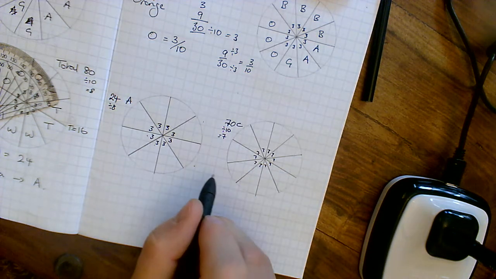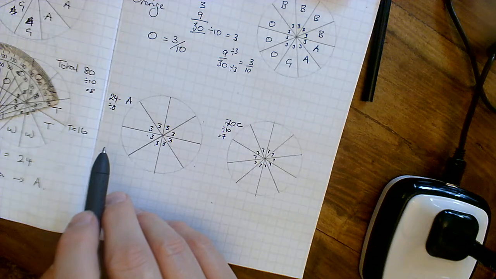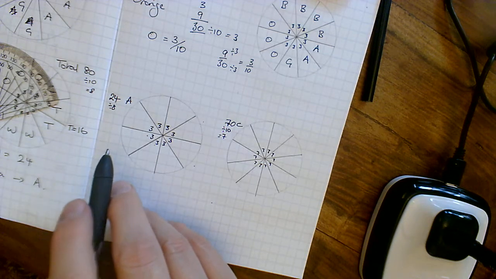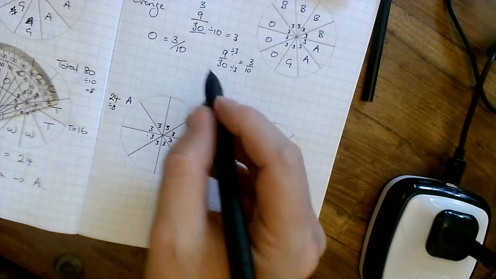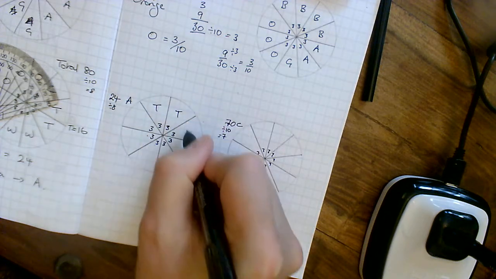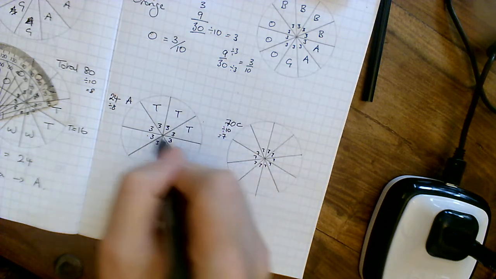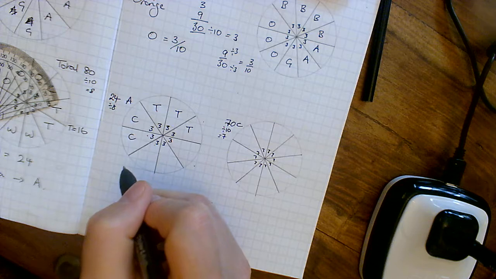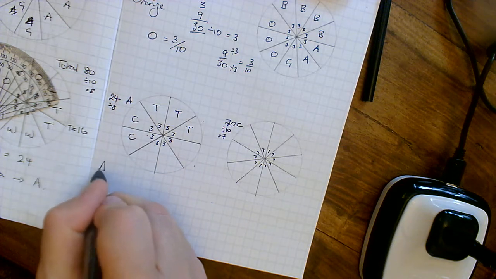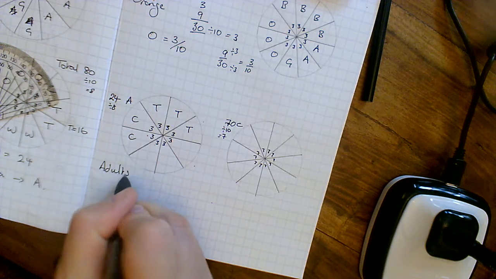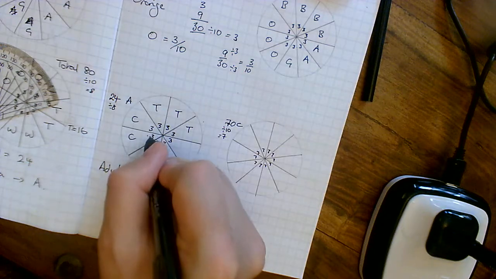Alright. How many adults chose coffee? So if I look at the pie chart, I've actually coloured it in as well. So I've got tea here, and tea. Coffee are just these 2 over here. So how many adults chose coffee? So adults, coffee is 3, 6.